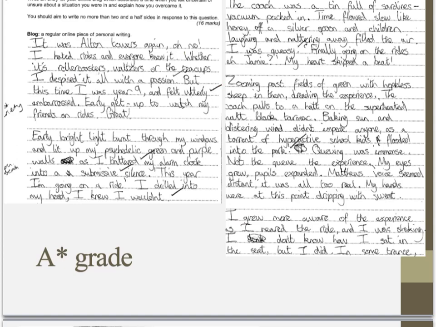The coach pulls to a halt on the superheated matte black tarmac. Baking sun and blistering wind didn't impede anyone as a torrent of hyperactive schoolkids flooded into the park. Queuing was immense. Not the queue, the experience. My eyes grew, pupils expanded.